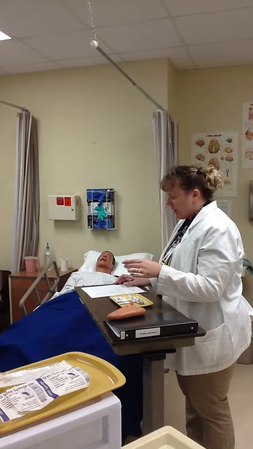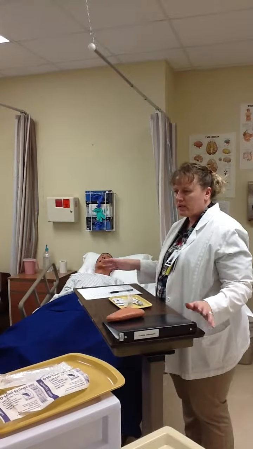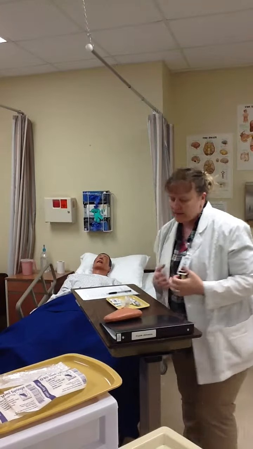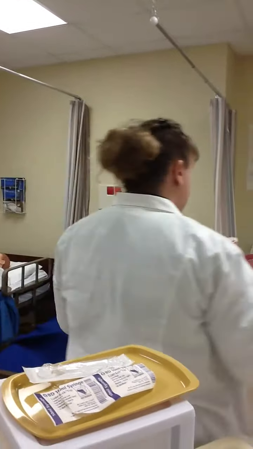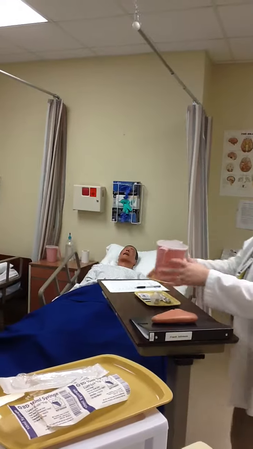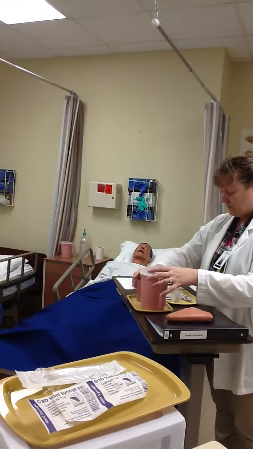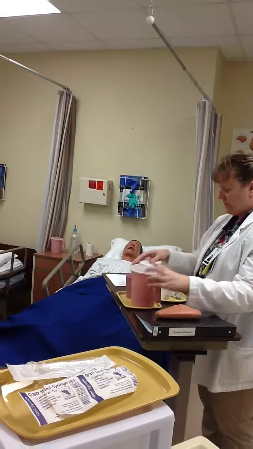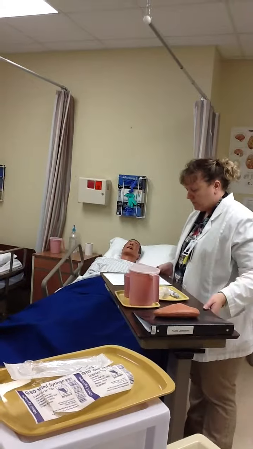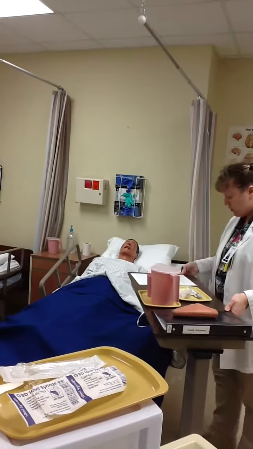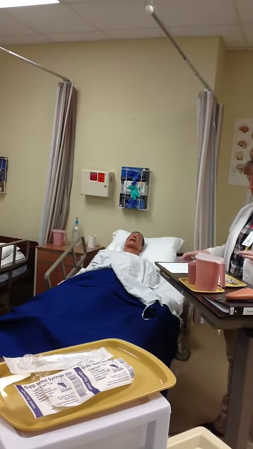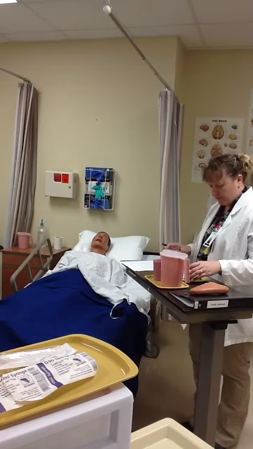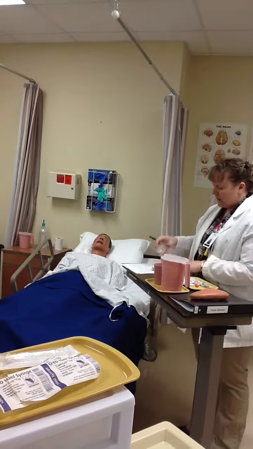I'm going to start with my oral medications. I'm going to make sure that my patient has a cup and water. If I don't have that, I'm going to grab it and make sure that I have a cup and water for my patient. After coming back in the room, you want to make sure that you double check the ID of your patient again. So I would go through and ask him his name and date of birth and double check that MAR again. I'm going to start with my oral meds.